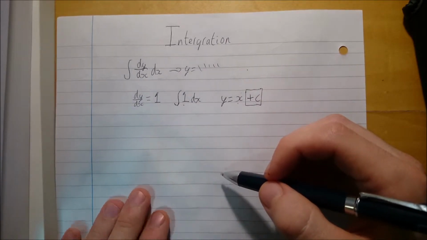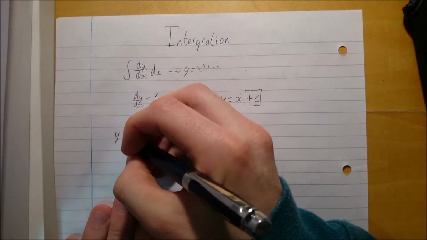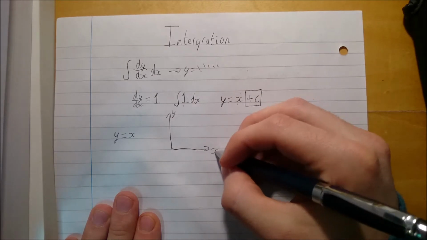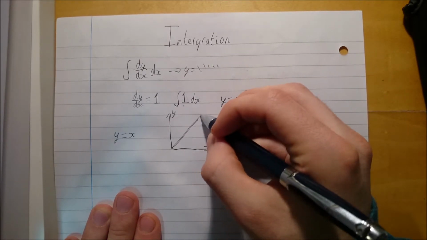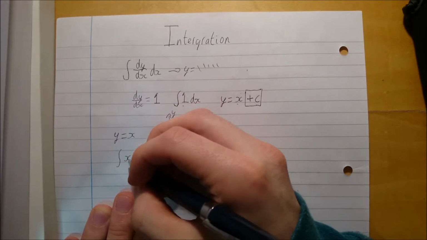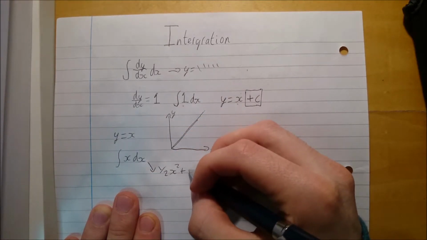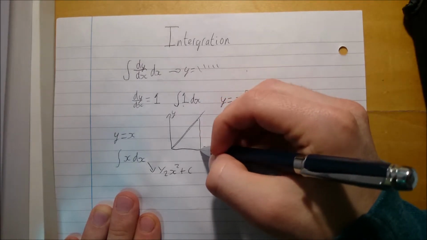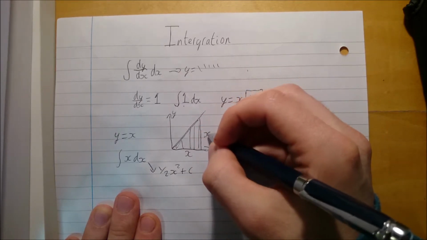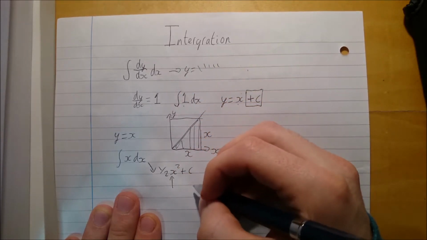Integration can also be used to find the area under a curve. So what you can do is, if you have an equation, for example, y equals x, which drawn on the graph is like this. There we are. If you integrate that, you come out with half x squared plus c. And if you look at the area here, the x is there because y equals x, and that would be half x squared.